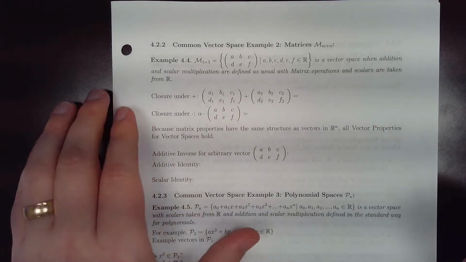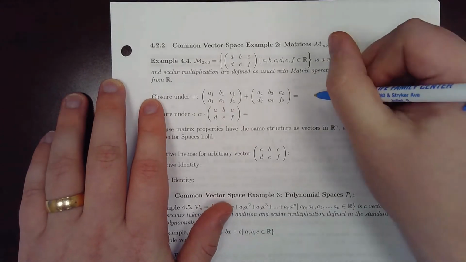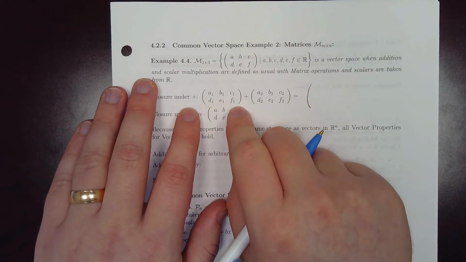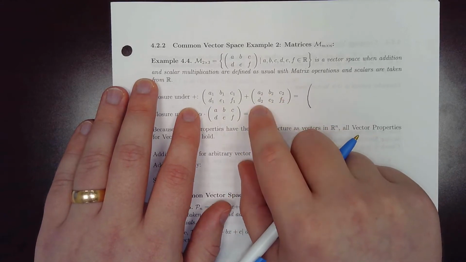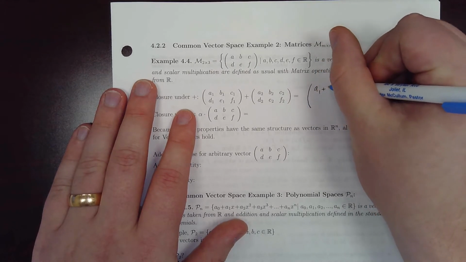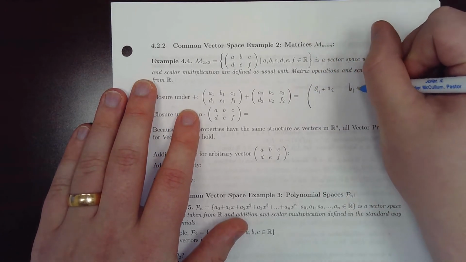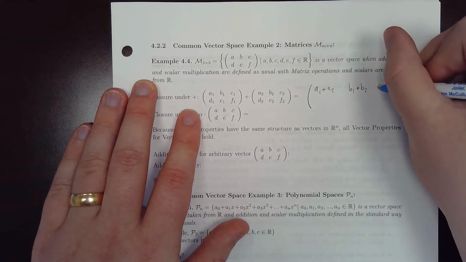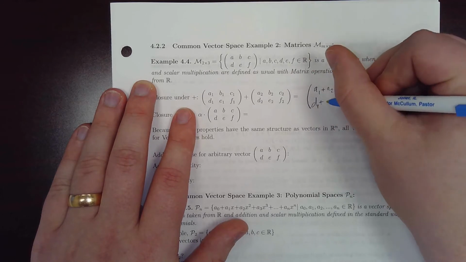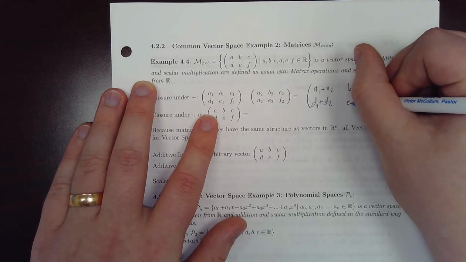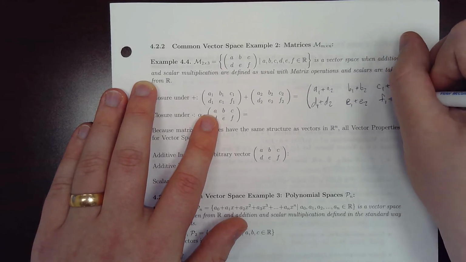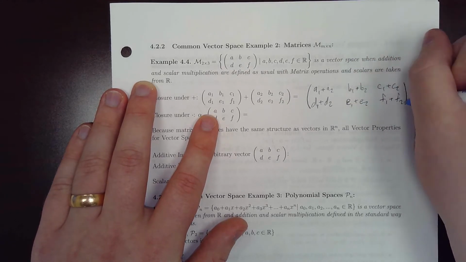So if we want to show closure under addition, and I've got a1, b1, c1, d1, e1, f1 plus a2, b2, c2, d2, e2, and f2 added together, our entries are going to be a1 plus a2, b1 plus b2, c1 plus c2, d1 plus d2, e1 plus e2, and f1 plus f2.